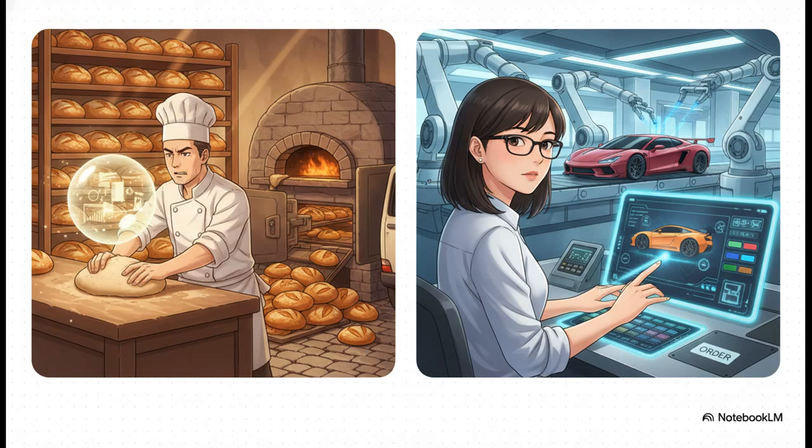Okay, next up, we have 2 fundamental ways to trigger production. In what's called a push model, a bakery makes 100 loaves of bread based on a forecast, a guess, and then pushes them out onto the shelves, hoping they sell. In a pull model, a custom car company doesn't build a thing until you place your order. Your order is what pulls the car through the entire production process. One is based on guessing, the other is based on actual, real demand.